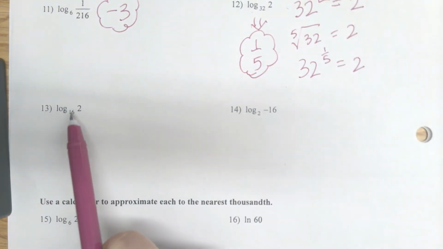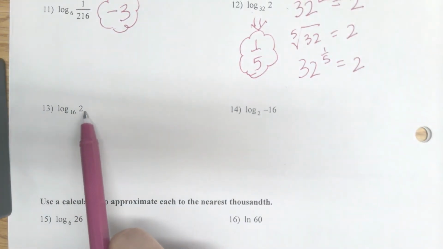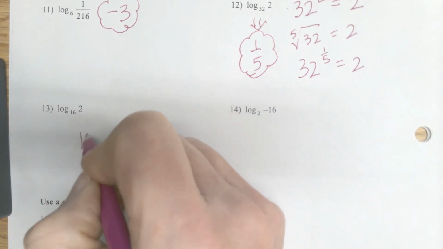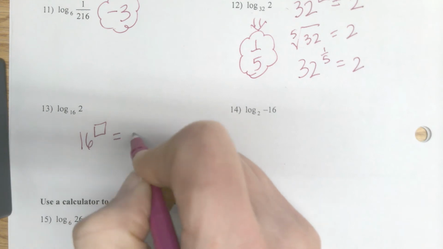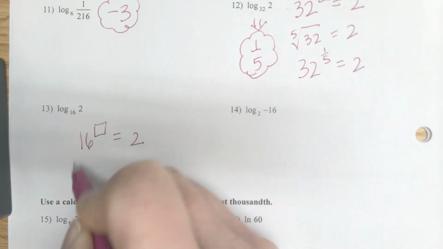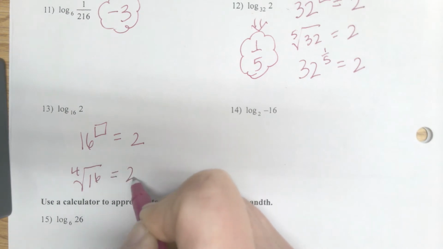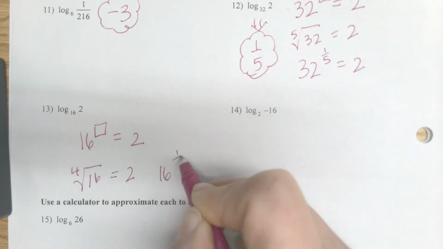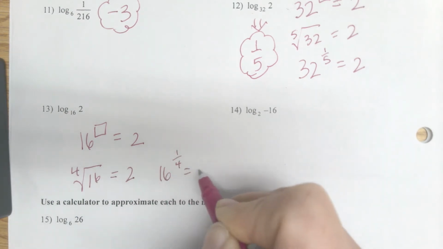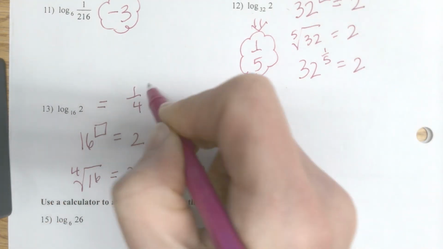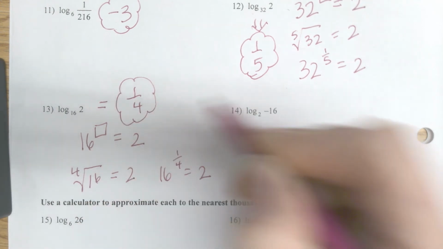Let's do another one like that. What power do I put on 16 to get 2? That means 16 raised to some power is 2. Well, I know the 4th root of 16 is 2. So that means 16 to the 1/4 must be 2. Therefore, my answer to this problem is 1/4.